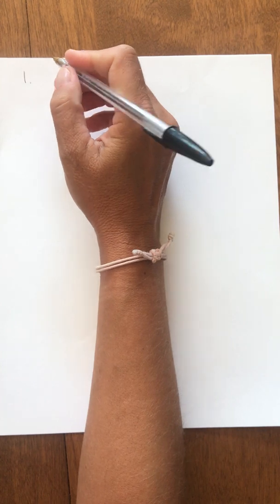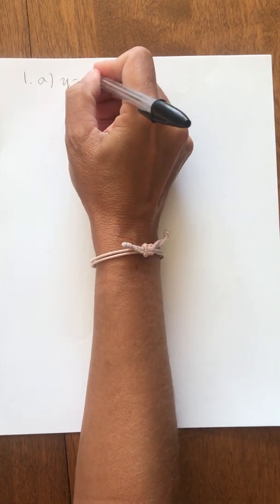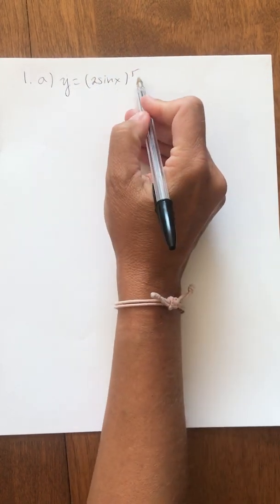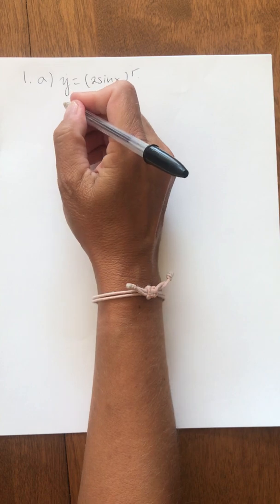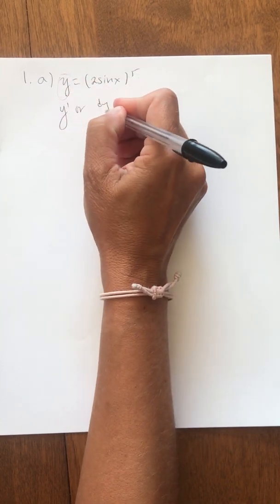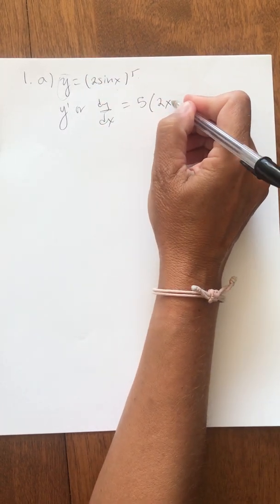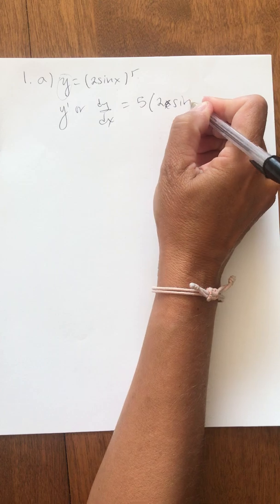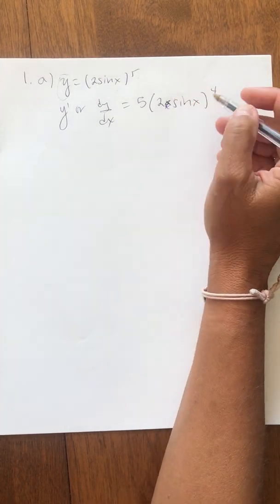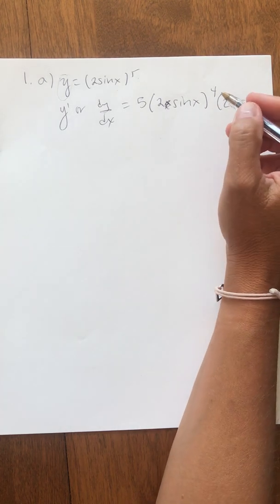For number one, when we're finding the derivative, you'll see for the first part, you have y equals 2 sine x to the fifth. There is a function inside of the function. That's our chain rule. So our derivative notation for y is either y prime or dy dx. 5 comes down in front. Inside stays the same, times the derivative of the inside. The derivative of 2 sine x is 2 cosine of x.